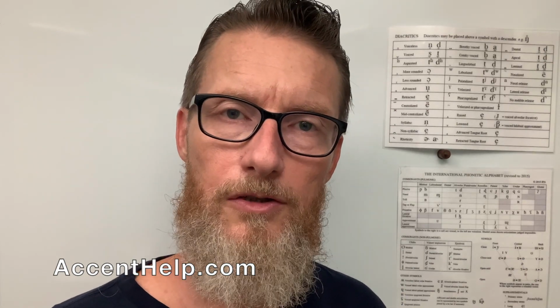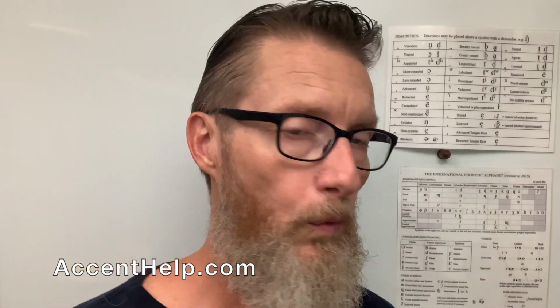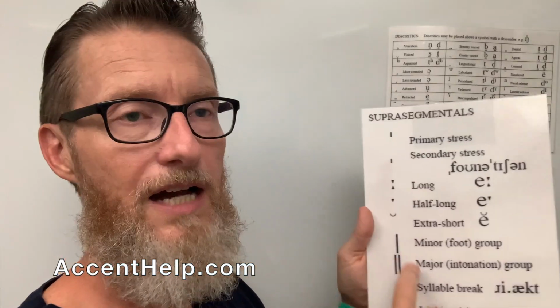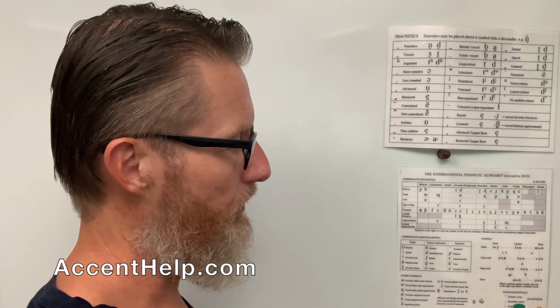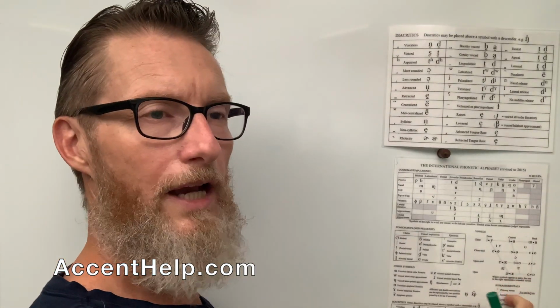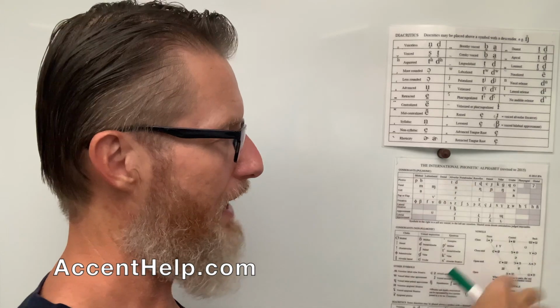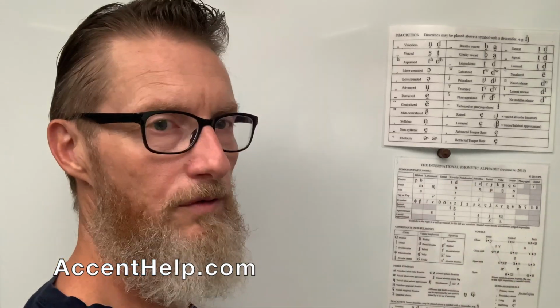So I talked another time about suprasegmentals, which are a part of the chart that tend to comment more on the larger scale. They're down sort of on this right lower part of the full IPA chart. What I want to do now is talk a little bit more about the diacritics that are on the lower left part of the chart in general.